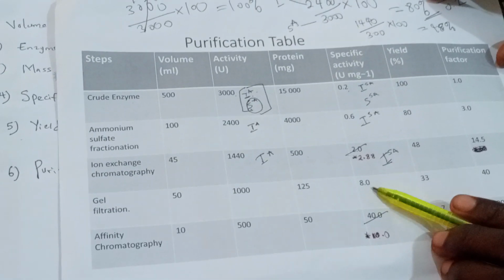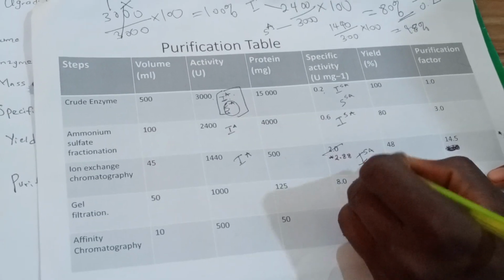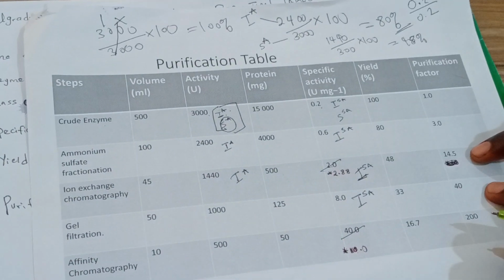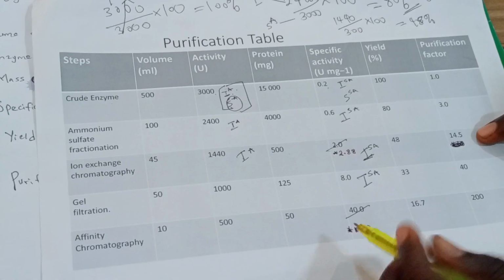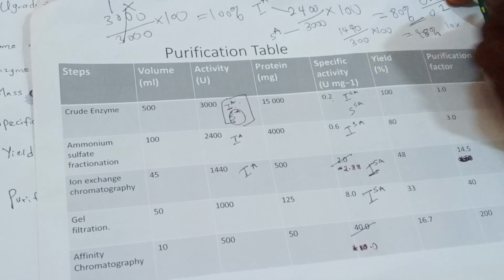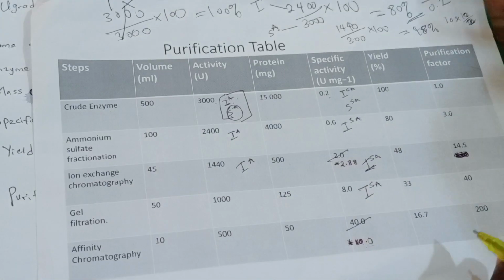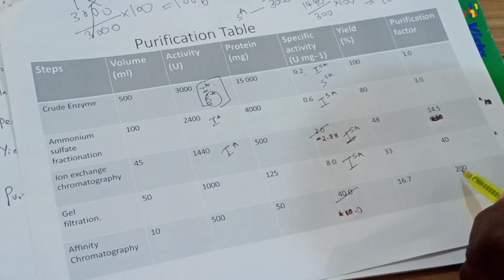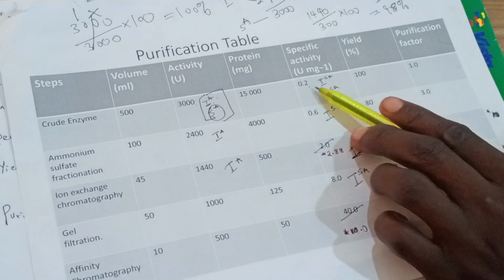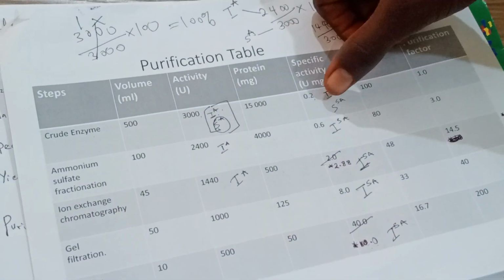And in similar manner, how will you use this one to get your purification factor? 8.0 here is the ISA, instantaneous specific activity at this point, gel filtration. So you are now going to say 8 divided by 0.2, you are definitely going to get 40. And in this case, since we now have 10, it's supposed to be 10 divided by 0.2. This is instantaneous specific activity, while this is the starting specific activity.